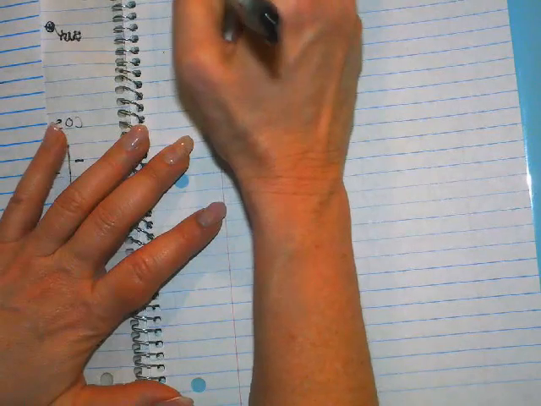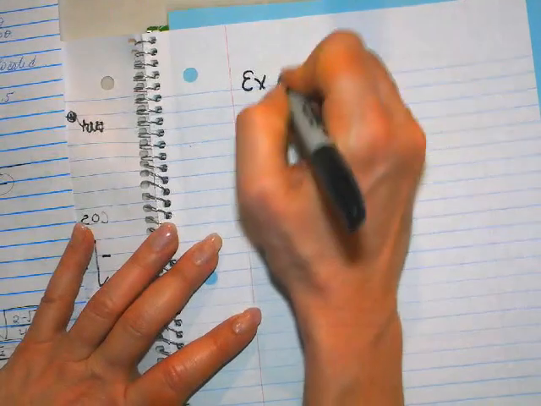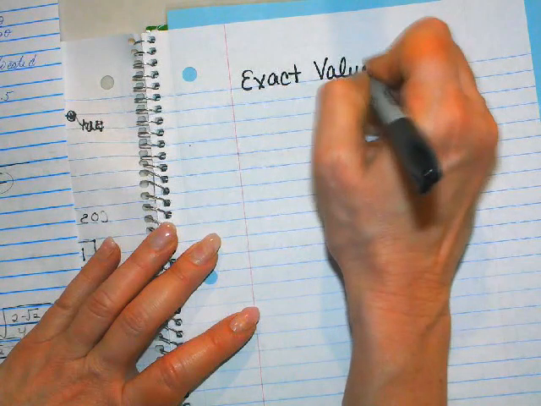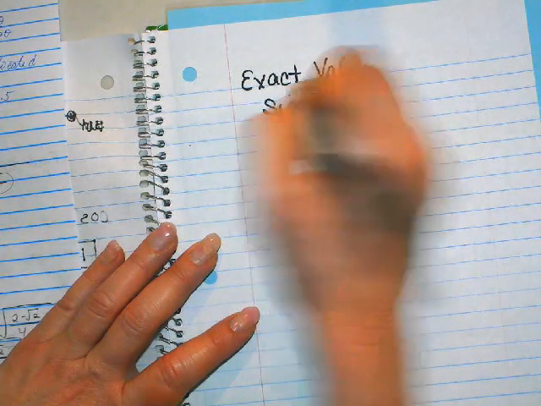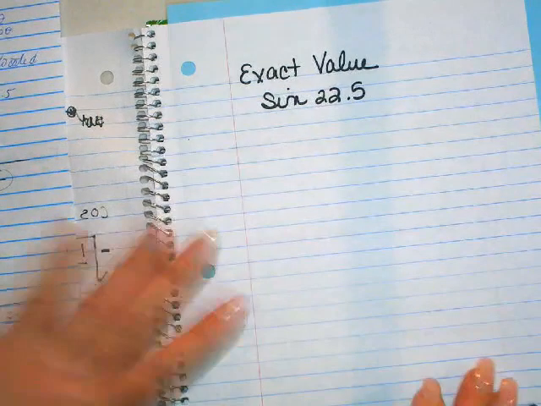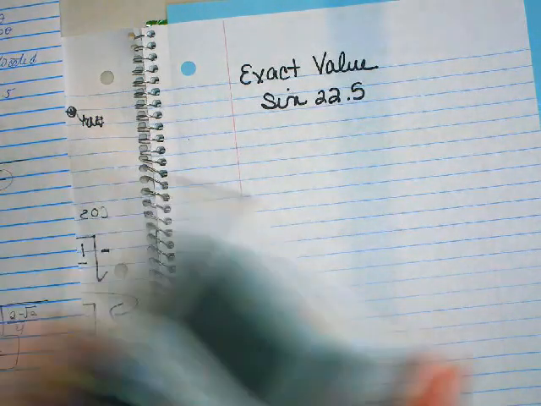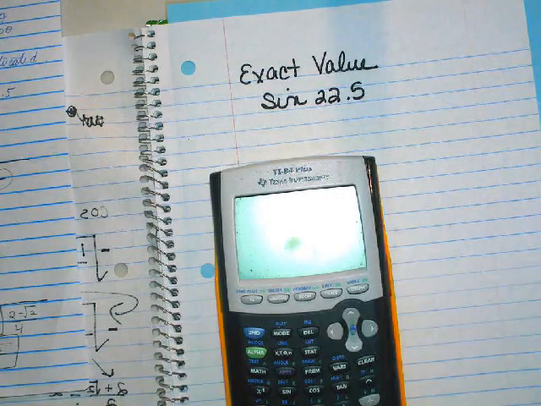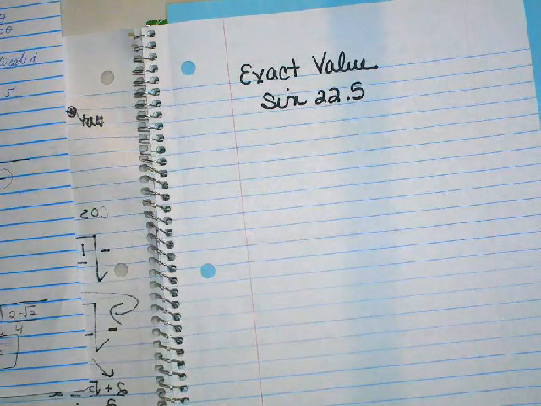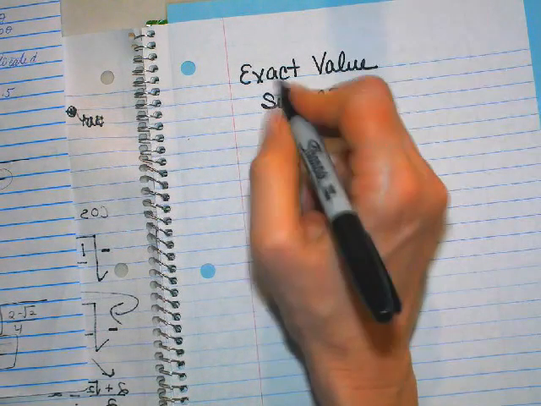Okay, again, I'm going to ask you to find the exact value for the sine of 22.5. Again, weird number, okay? So as we did with the other ones, when we said we couldn't find those numbers, we can see if we can manipulate it. 22.5 times 2 is 45, okay?